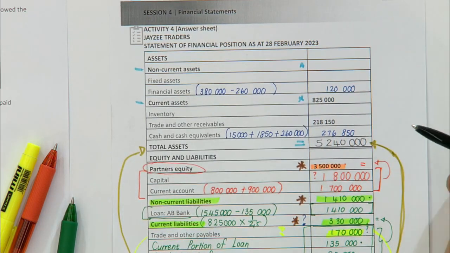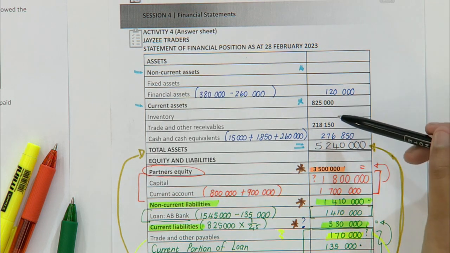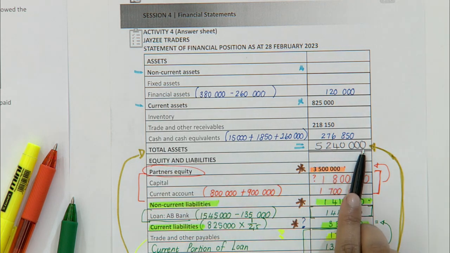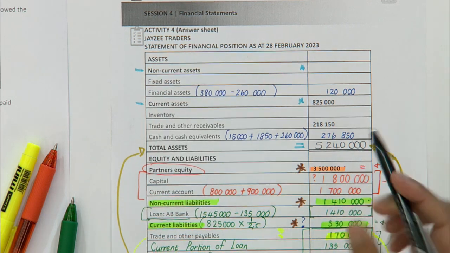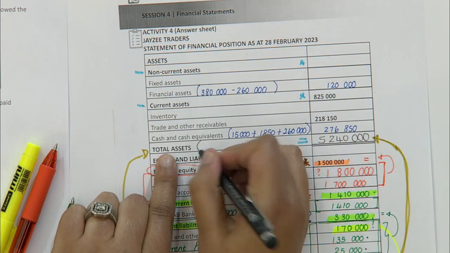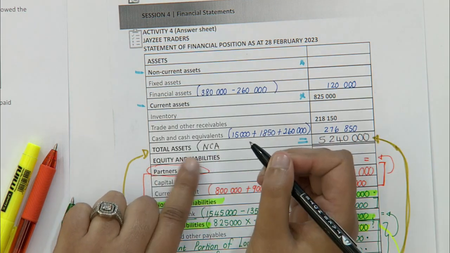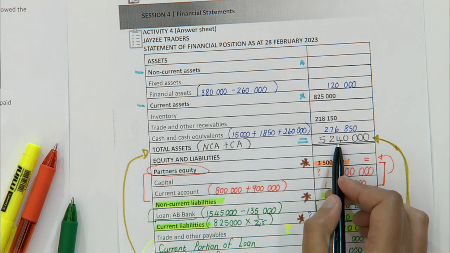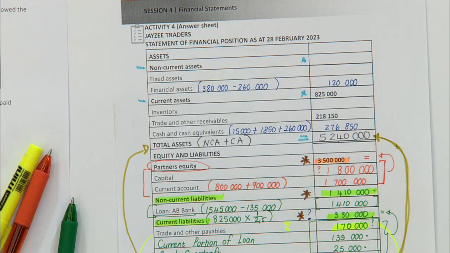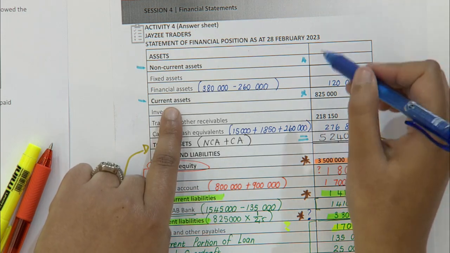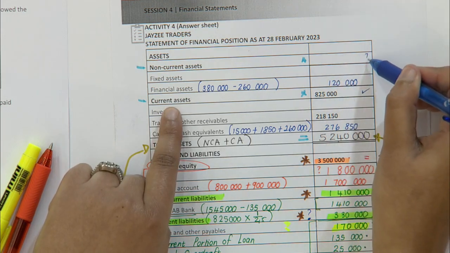Then we have the following things left. We have our total assets, which is 5,240,000. My total assets is a mixture of my non-current assets and my current assets added together. However, now we see that the current assets amount was given, but the non-current assets amount is not given.